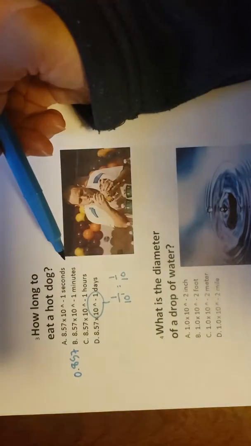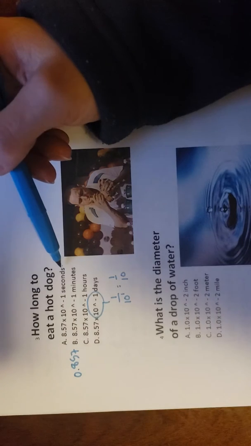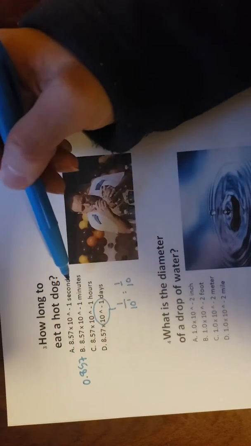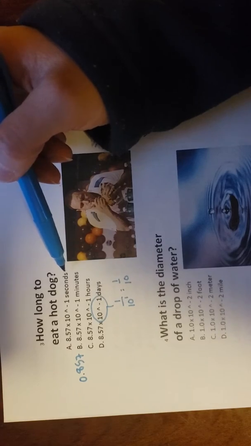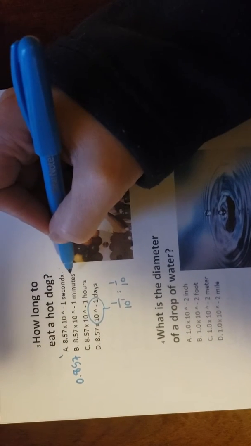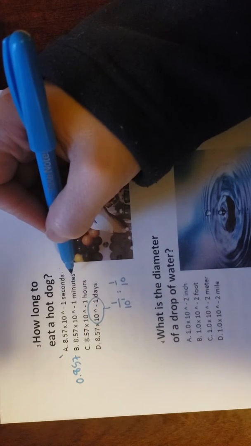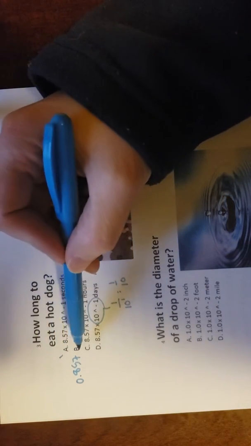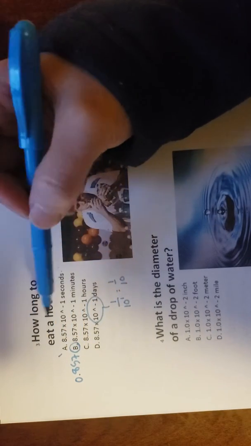So how long does it take him to eat a hot dog? Well, would it be almost a whole second, 85% of a second? That'd be really, really fast. I'm going to say probably not, unless he's really impressive. How about almost a minute, like 85% of a minute? That one's a little bit closer. That'd be like 45 seconds or so, maybe a little bit more. I'm going to circle that for a maybe.